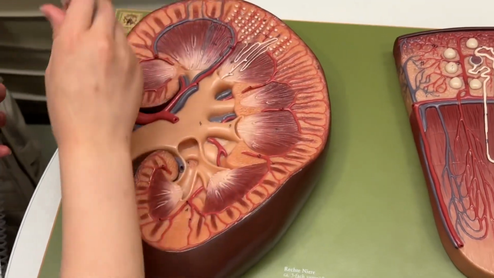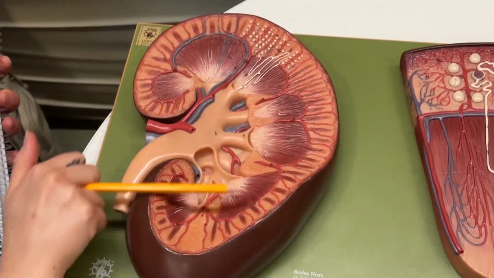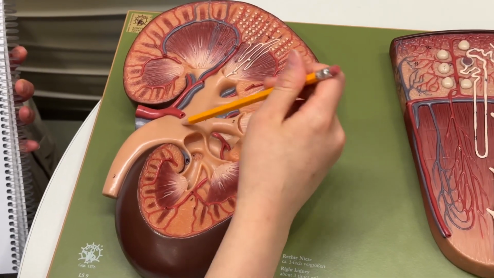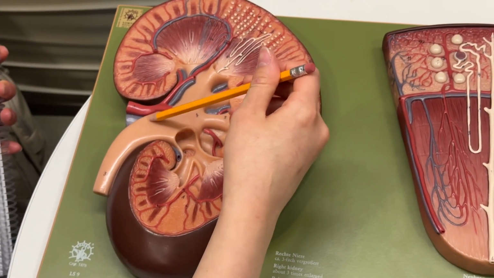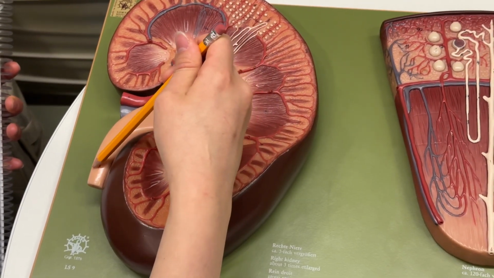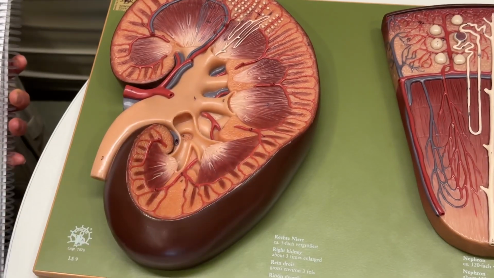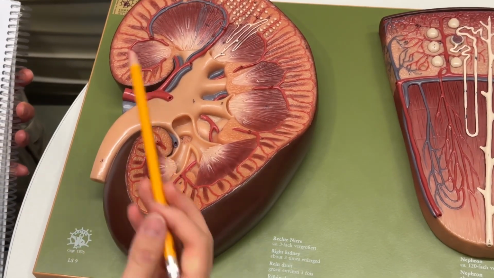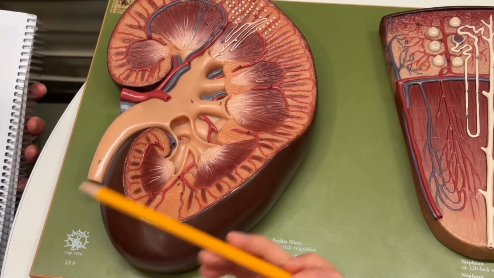We have the kidney models where we have a sagittal view of the kidneys. Now what we're going to identify would be the kidney connecting to the renal pelvis, which would then go down and connect to a ureter, which, as we know, would go to the urinary bladder and then to the urethra, which we do not have a model of right now.